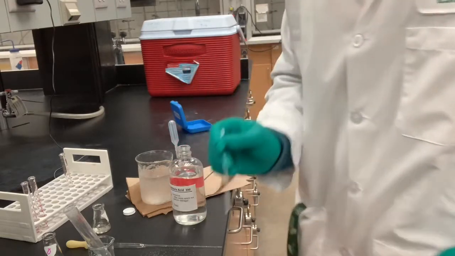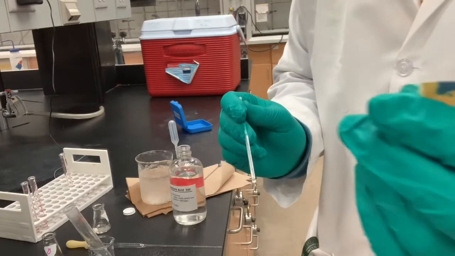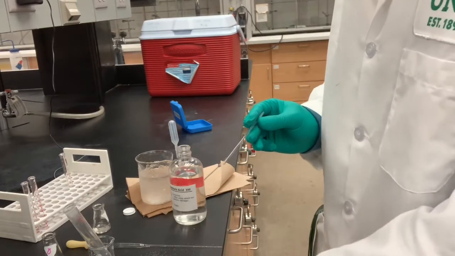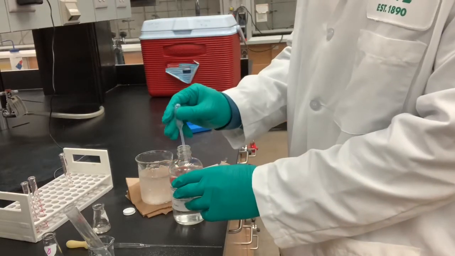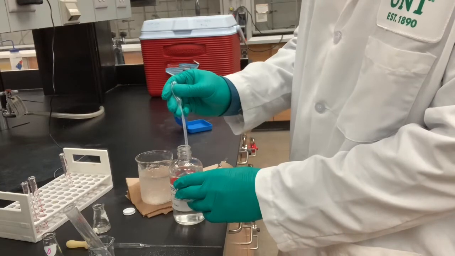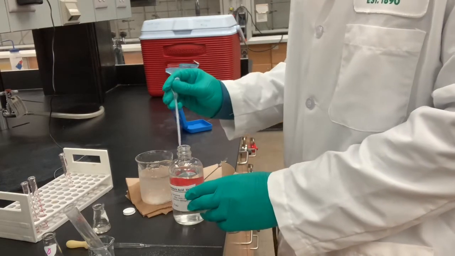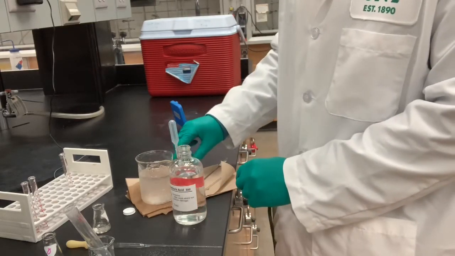I'm going to test the pH. And again, the pH paper is still blue, so I'm going to add another ml. Again, some gas evolved. And stir it around.